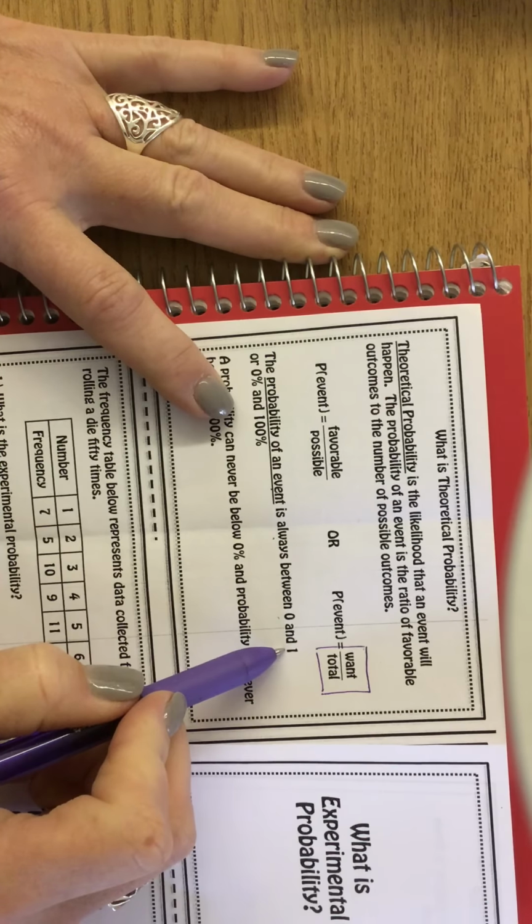Let's say a coin, heads and tails. The probability is 50% or 0.5 for each side, and they both add up to 1. It can never be 150%. So always remember that. This is very, very important. It must be between 0 and 1 or 0% and 100%.